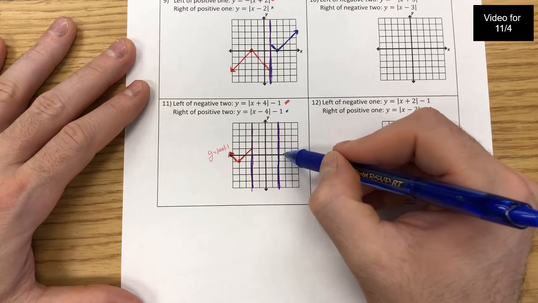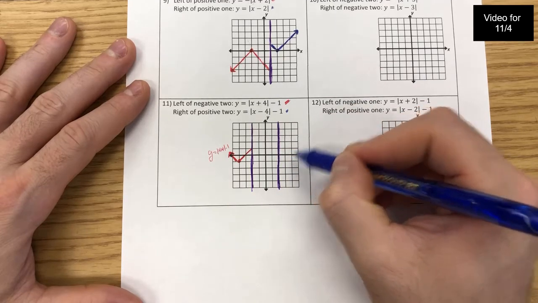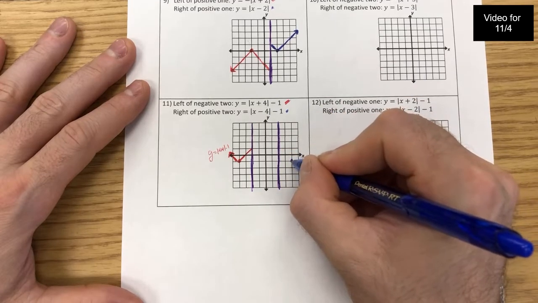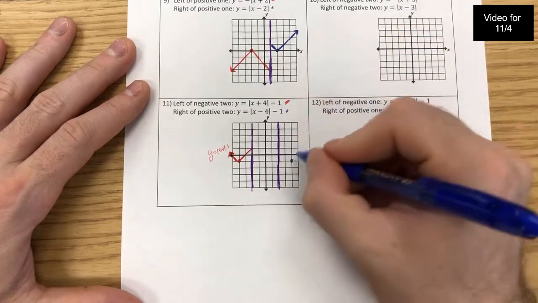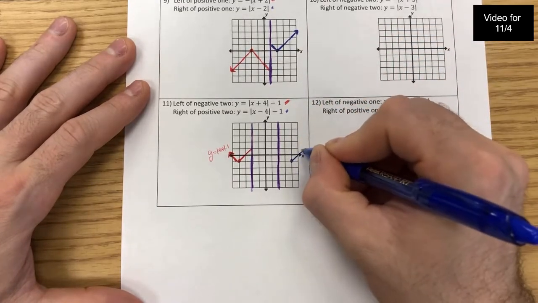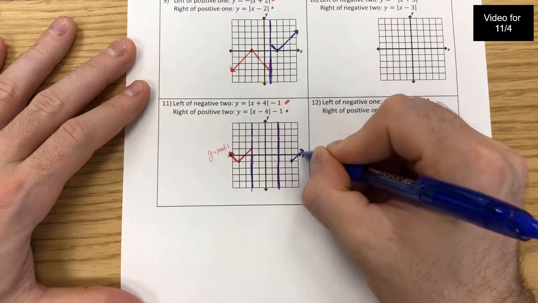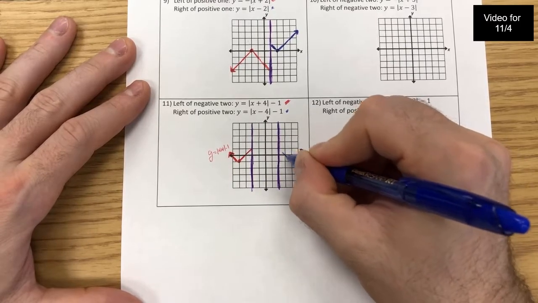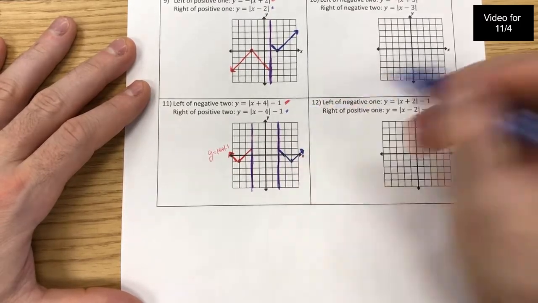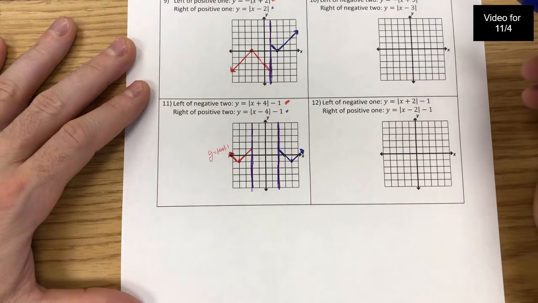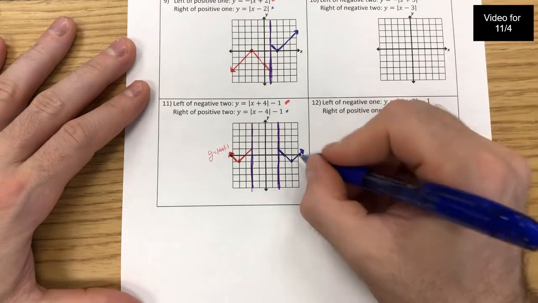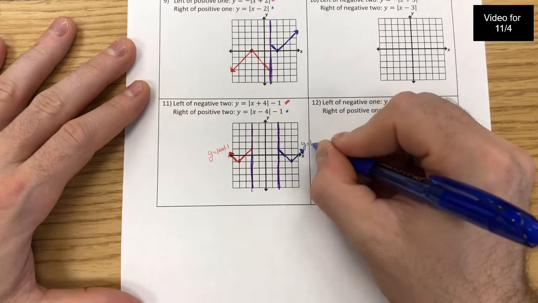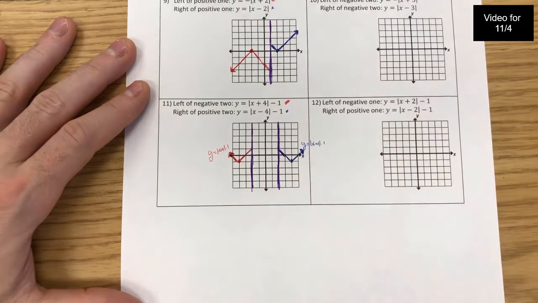So 1, 2, 3, 4, down 1. I go up 1 over 1, and because it continues, I draw my arrow, and then I go up 1 over 1 in the other direction, and because it doesn't continue, I don't draw my arrow. And that is my y equals absolute value of x minus 4 minus 1.